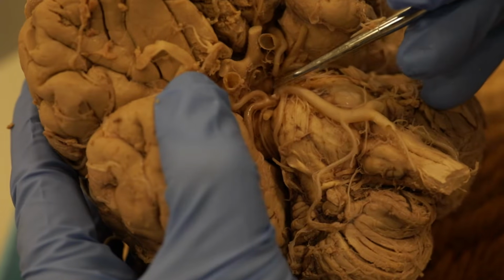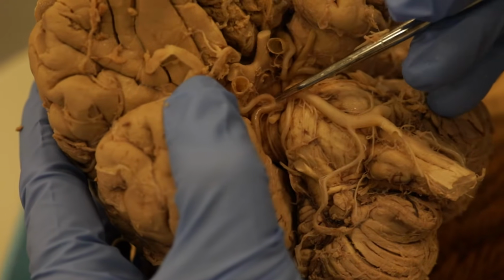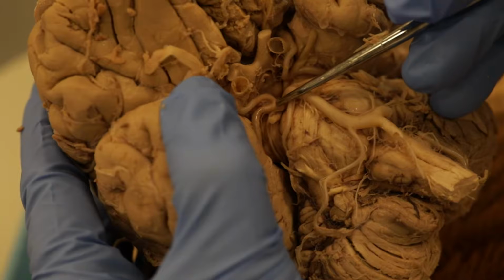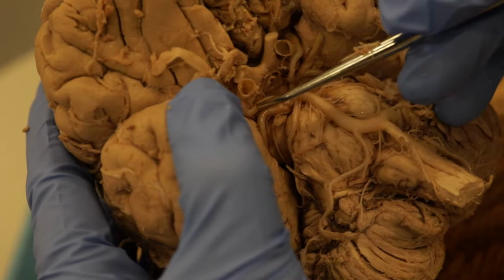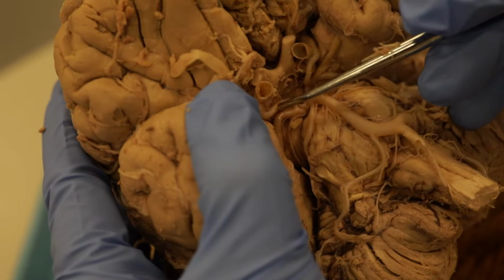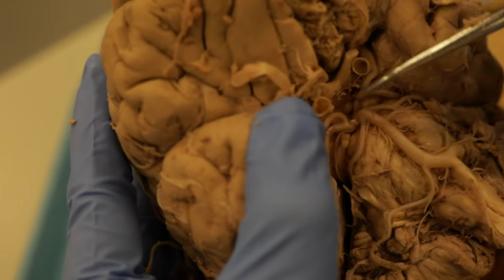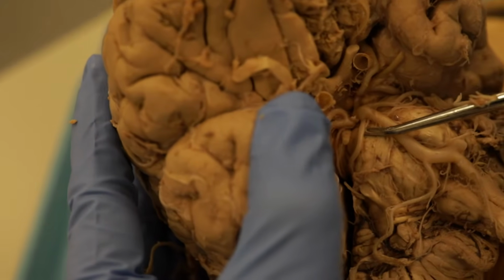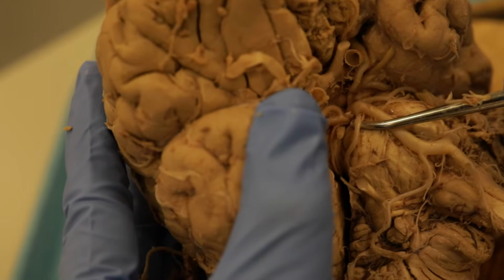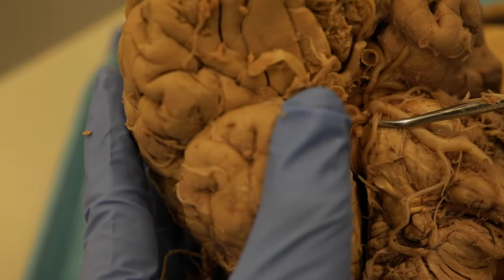Okay, and again we said the posterior cerebral artery is kind of this link via the posterior communicating artery with the anterior circulation. Okay, but before that there's one other blood vessel, and this is the superior cerebellar artery.